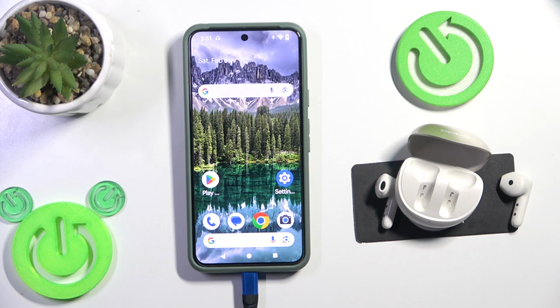Hello everybody and welcome. In this video I'm going to show you how to install the application for your OPPO ENCO AIR3S on your Android device.